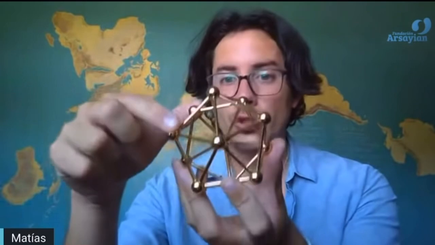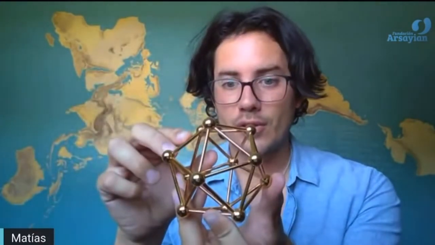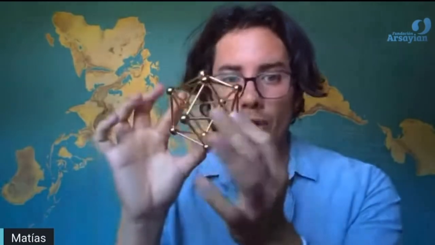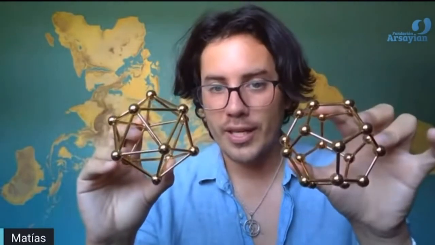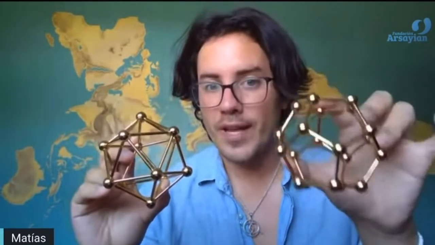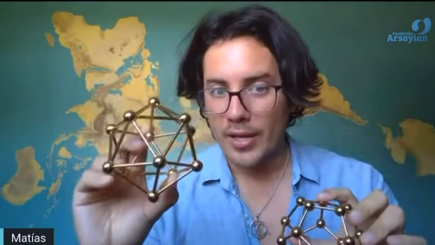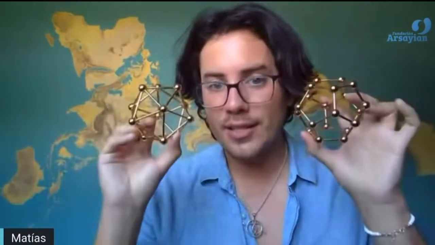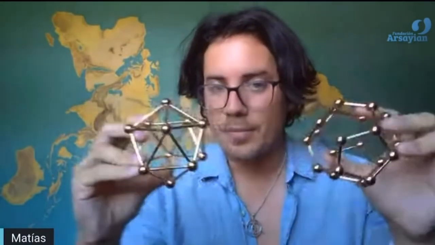So pay attention to this one, the icosahedron. Icosa, 20. Hedron, faces. We have 20 faces with the shape of triangles, and 12 nodes, distributors. So the icosahedron is the opposite complementary of the dodecahedron. The dodecahedron has 12 faces with 20 nodes. The icosahedron has 20 faces with 12 nodes. Do you get the difference? It's exactly the opposite, but they're complementary to each other.